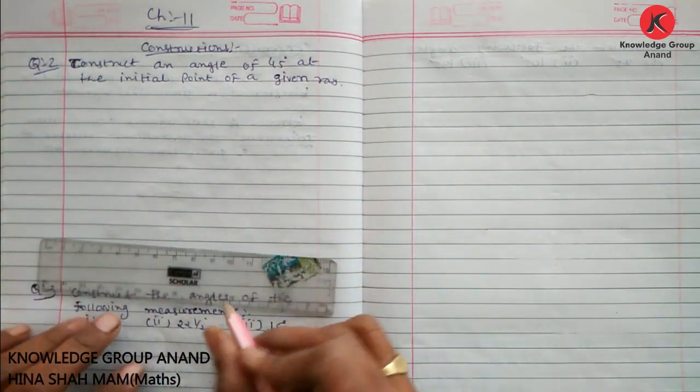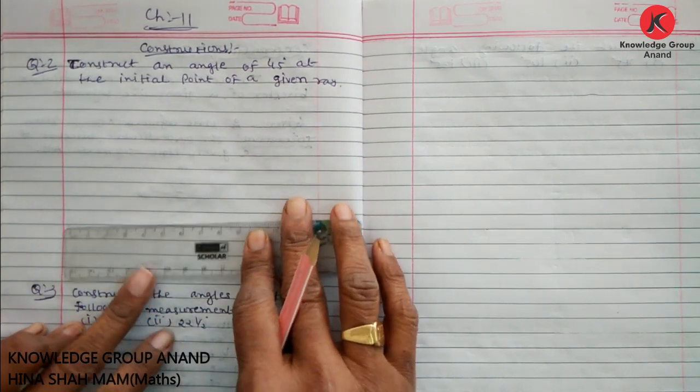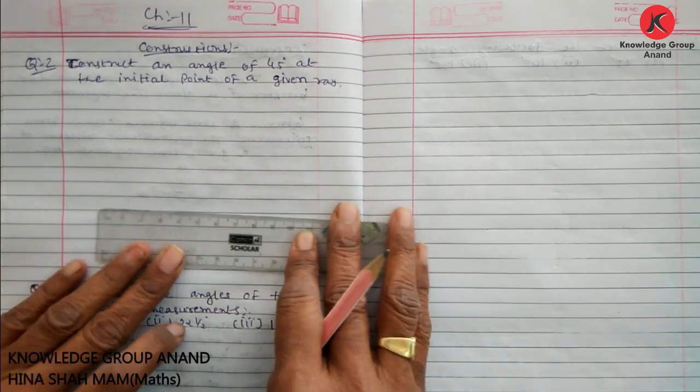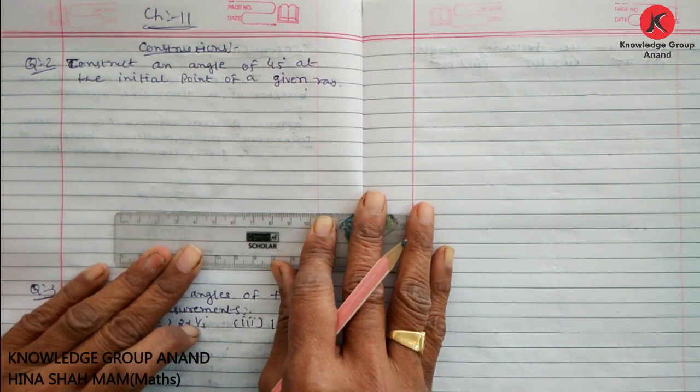Now, how to draw a 45 degree angle? First we draw ray OA.